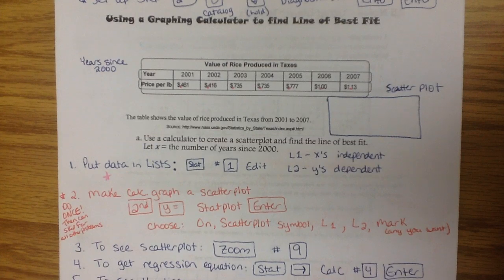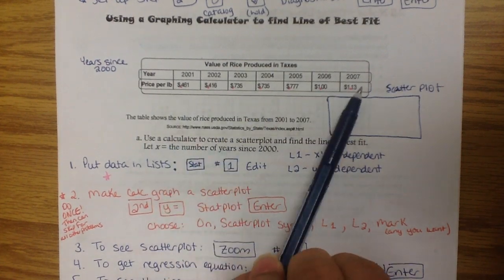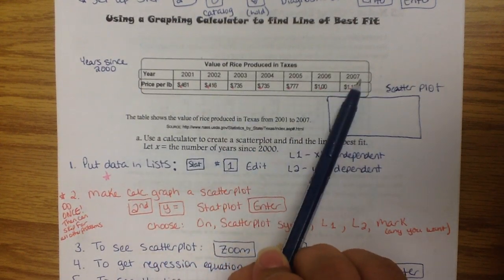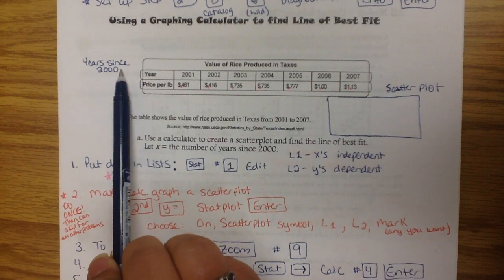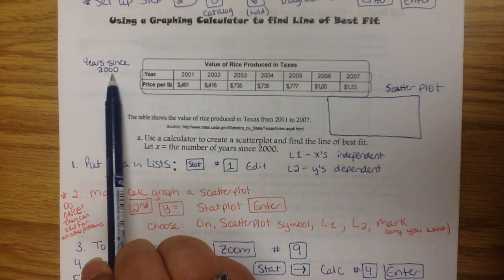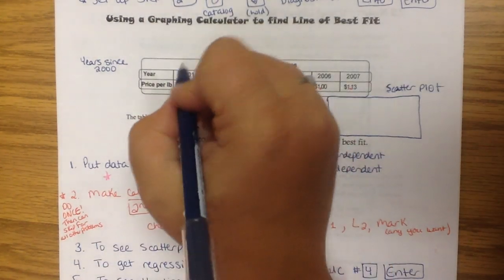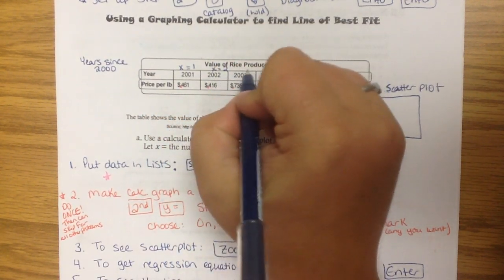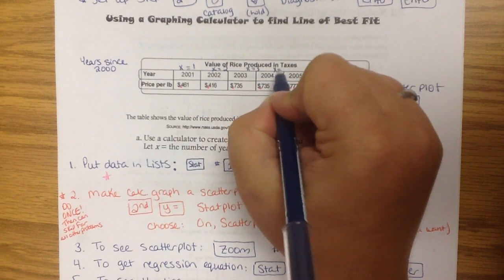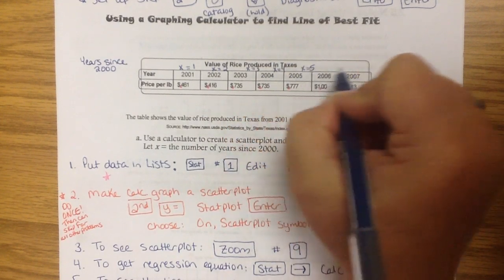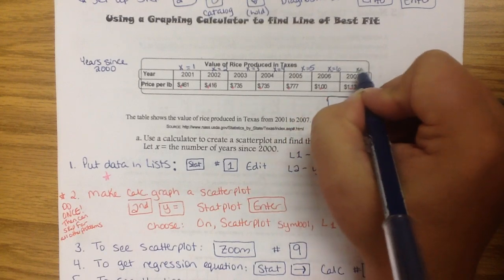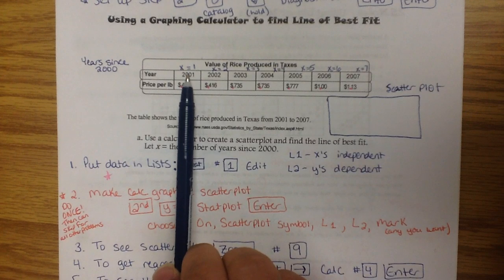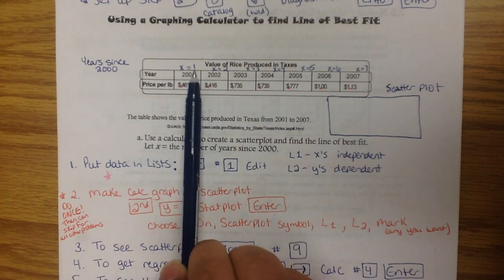Okay, so how we are going to do this is we are going to use our graphing calculator to find our line of best fit. We will be given a table of values, and since our years are really big, but they're all after 2000, when I put this into my calculator, just to give me some smaller numbers, I'm going to do the years since 2000. So how many years since 2000 is 2001? 1 year. 2002 would be 2 years. 2003 would be 3 years. 2004, get it? So if you need to, you can take each of these and subtract 2000, otherwise just look. So when I put these in my calculator, I am not going to put 2001, I'm just going to put 1.